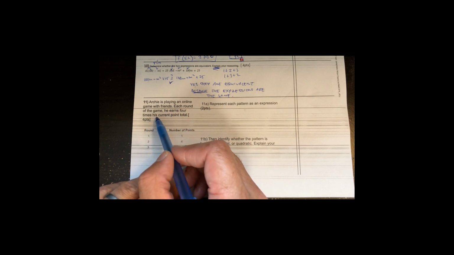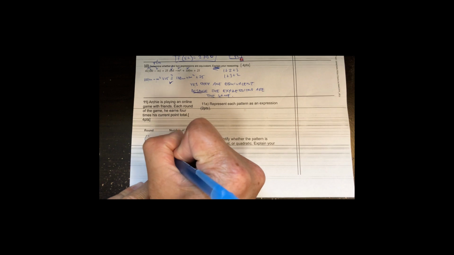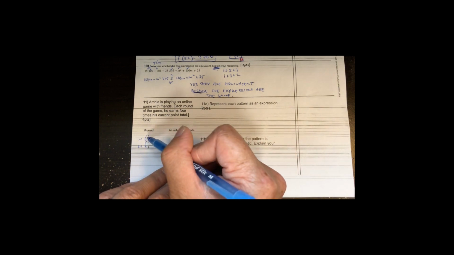All right, last problem. Archie is playing an online game with friends. Each round of the game, he earns 4 times his current total points. Total. So the first thing I'm going to do is make sure this is adding to ones. Adding ones. Okay, if you're ever skipping, just add numbers in front, or in between them.